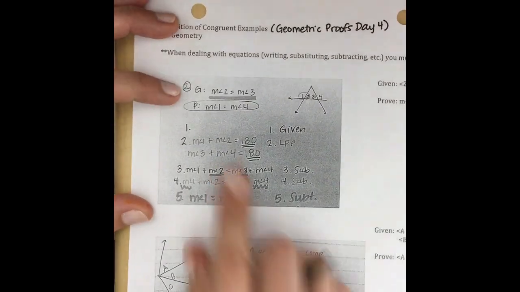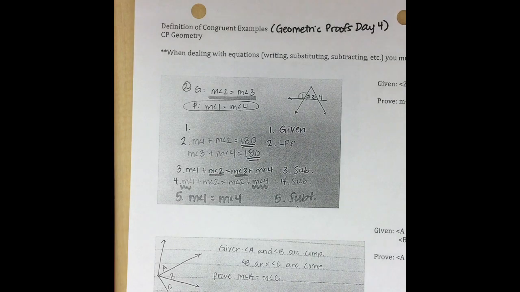So a lot of these steps are gonna be the exact same. It's just one little congruence is thrown in there and you have to see how you can work around that and make sure you're still using equals when you need to and congruence when you need to. So for this first one, you're given that the measure of angle 2 equals the measure of angle 3. And you need to prove that the measure of angle 1 equals the measure of angle 4.